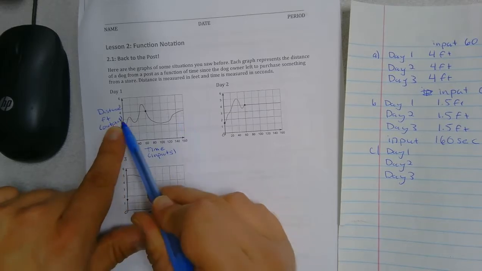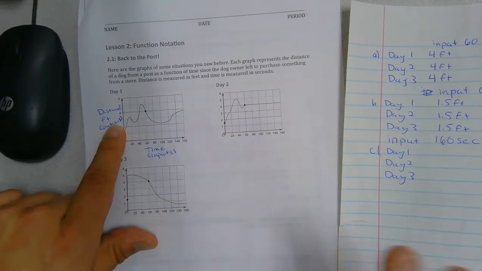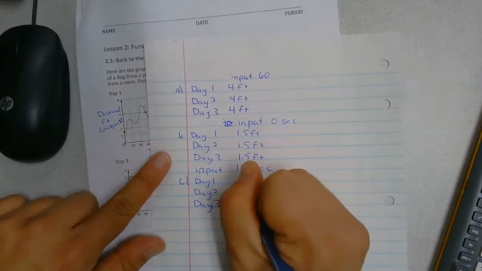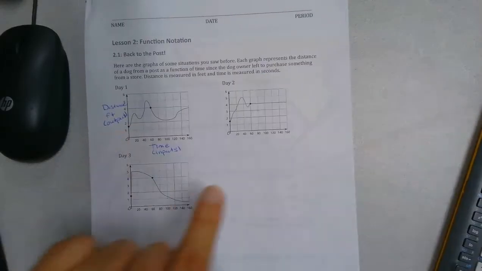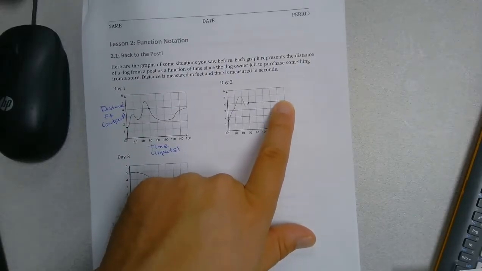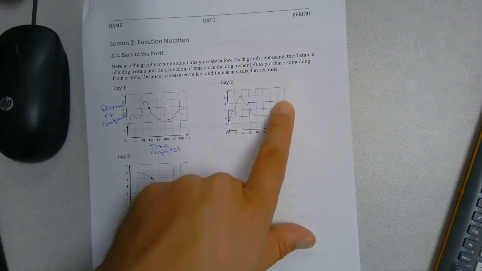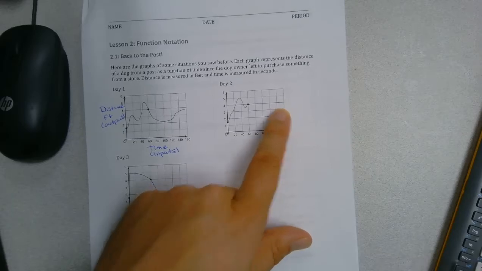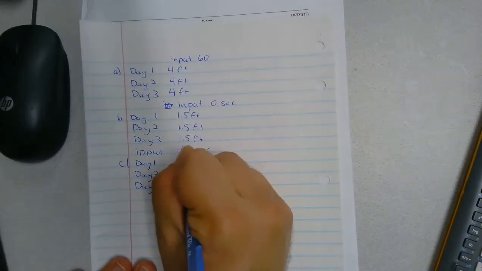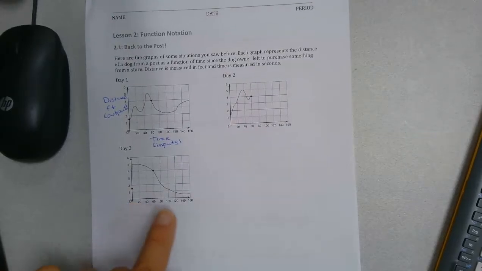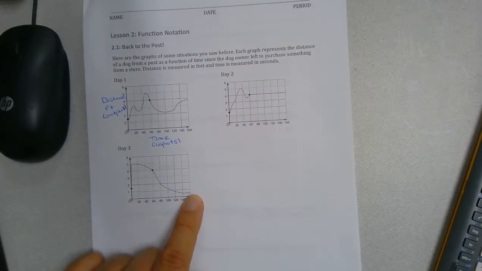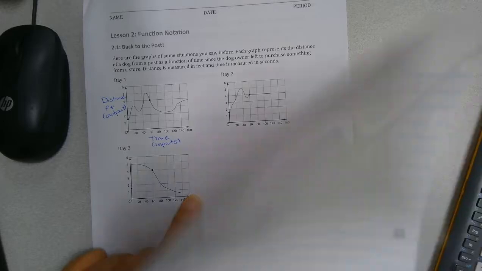So here, the output, I'm going to estimate that. If that's 3 and that's 4, I'm going to say maybe 3.8 feet. Day 2, that for sure is exactly at 160 seconds for the input. The output is at 4 feet. And day 3, if the input is 160, the output seems to be about a half of a foot.